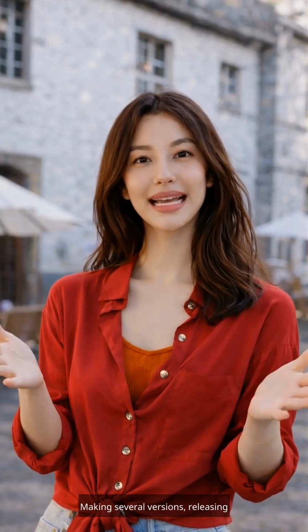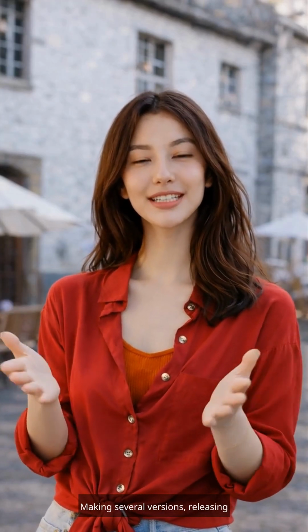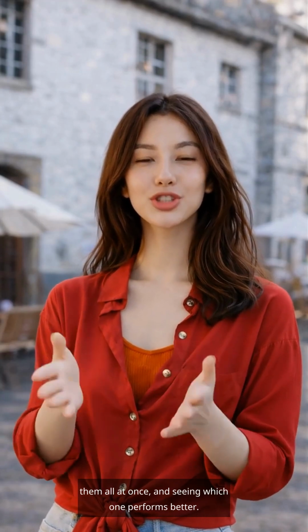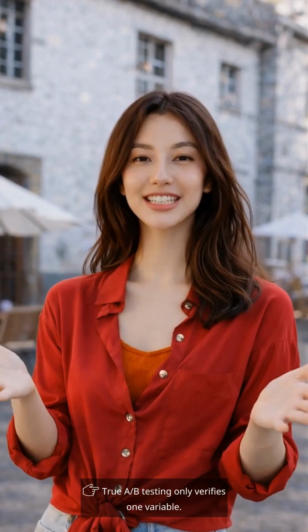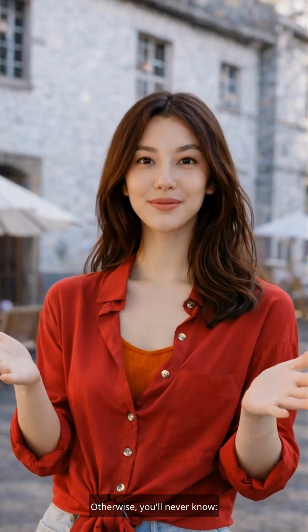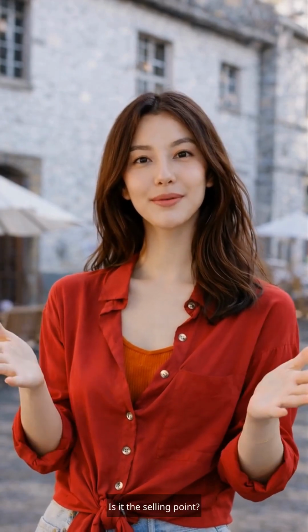Many teams understand A/B testing as making several versions, releasing them all at once, and seeing which one performs better. This isn't A/B testing, it's relying on luck. True A/B testing only verifies one variable. Otherwise, you'll never know. Is it the selling point, visuals, structure, or luck?